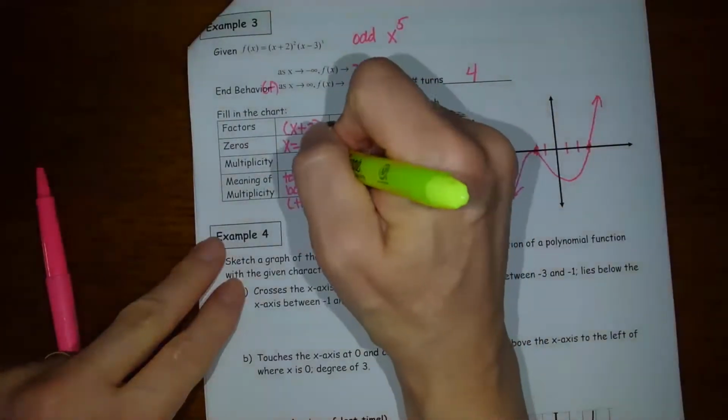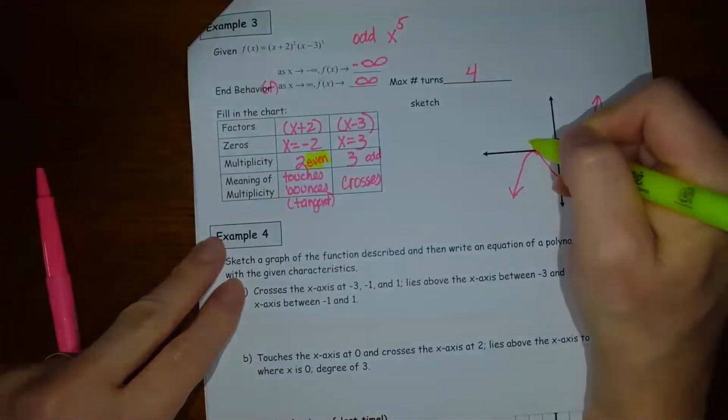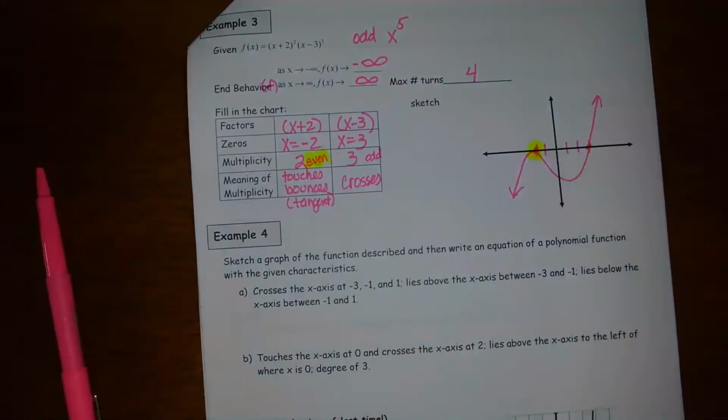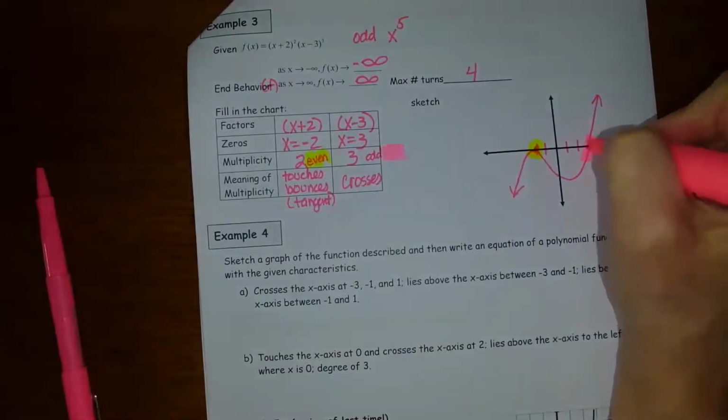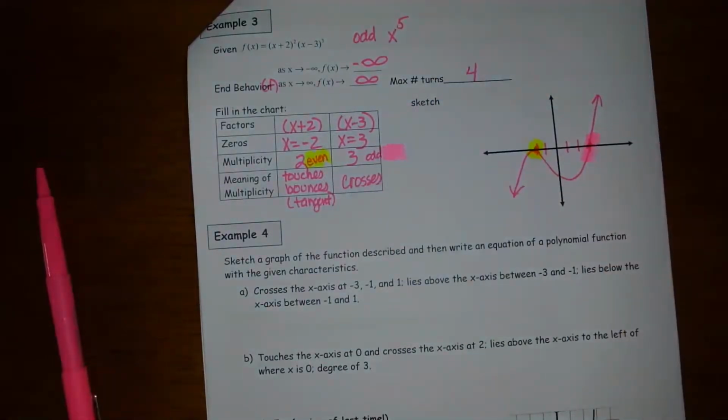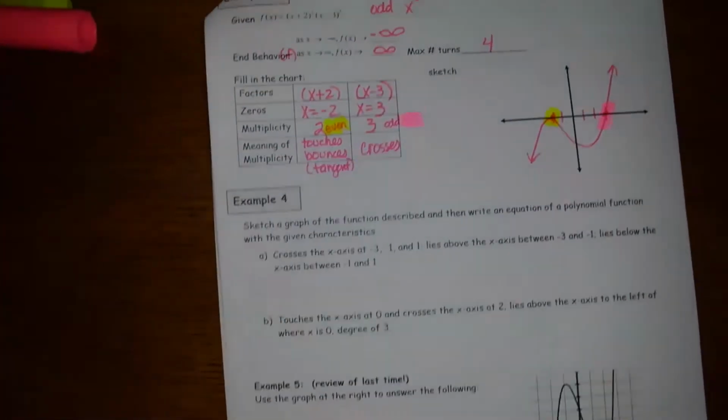So even bounces. You know, I would color code these in my notes. Odd crosses, right? Make that connection. That's a major connection. All right.